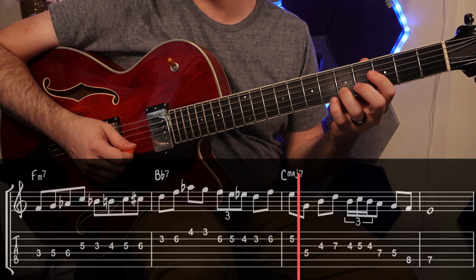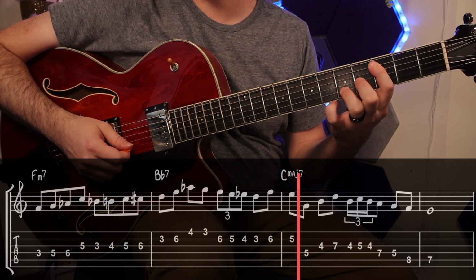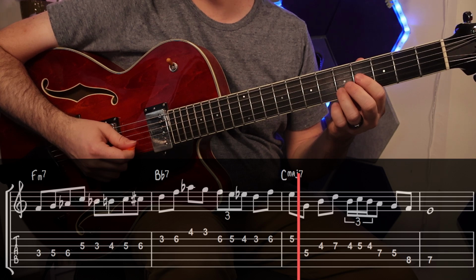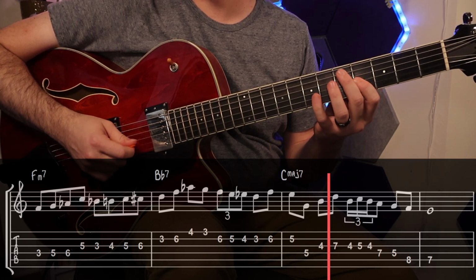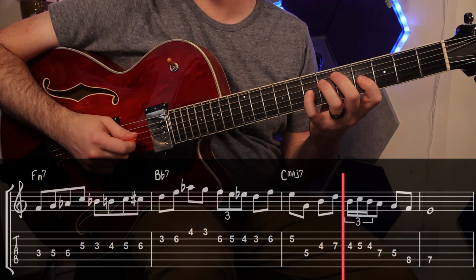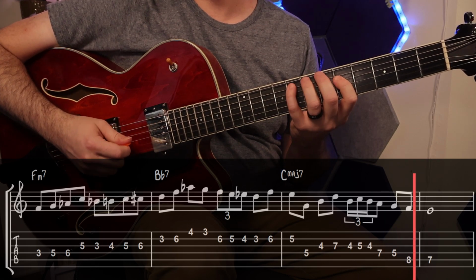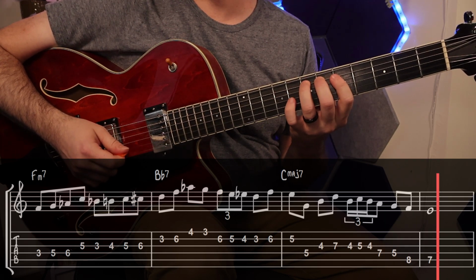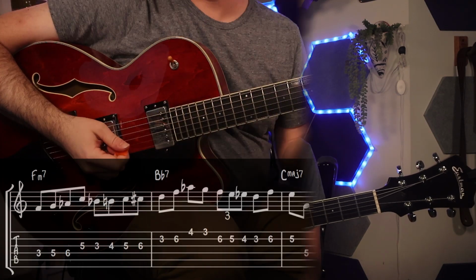Once I got to the C chord, I wanted to continue the phrase a little longer, so I played this displaced arpeggio off the 3rd, and then played this bird-inspired turn to get me back down the scale into the 3rd in a lower octave. Take one more look at that pattern a little slower now.